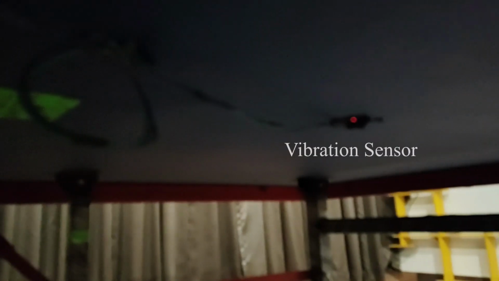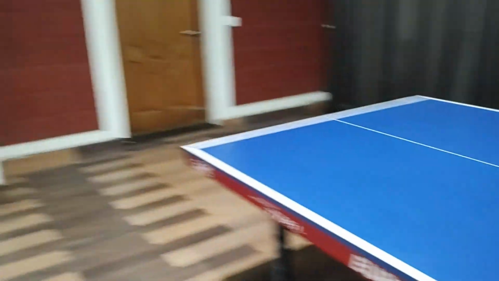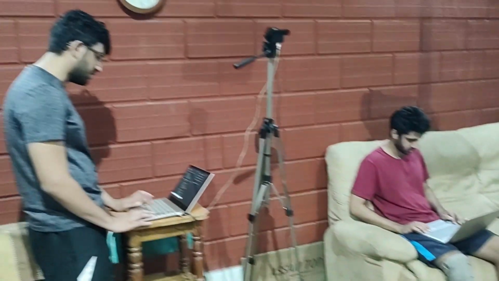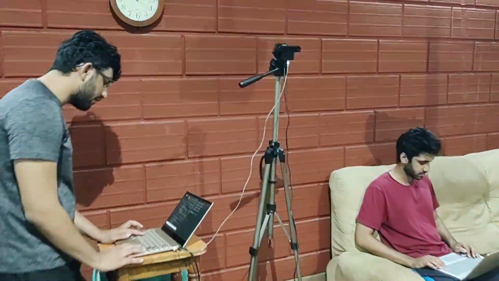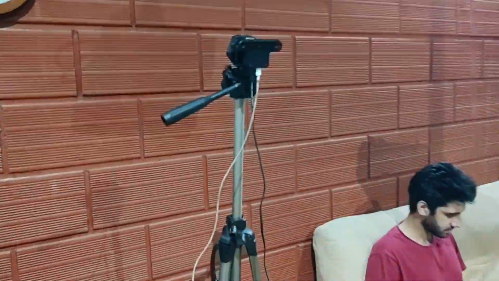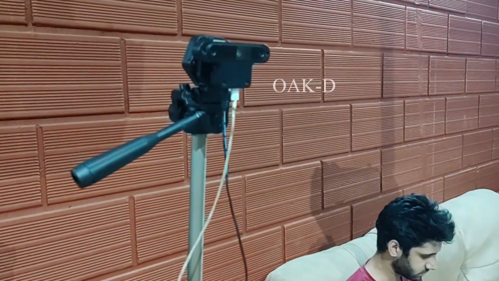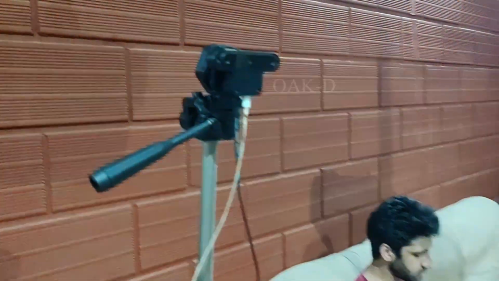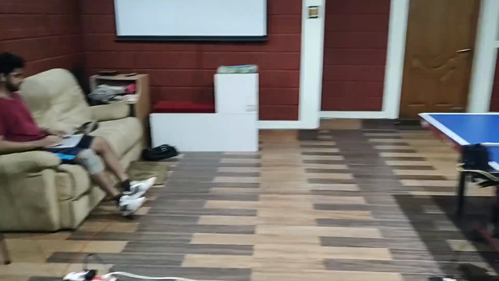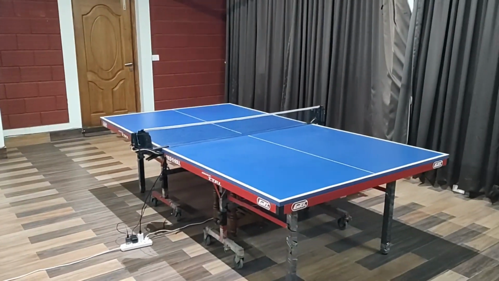A vibration sensor is mounted underneath the table at the center of each side and it is connected to the RPi. These two sensors sense the vibrations produced when the ball pitches on the corresponding side of the table. The third OAK-D is placed at the umpire's view of the table. This OAK-D tracks the ball efficiently and enables us to draw further inferences from the gathered data. This concludes an overview of the hardware setup involved in our table tennis analytics system.